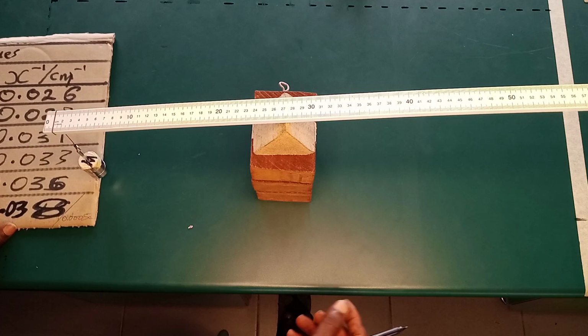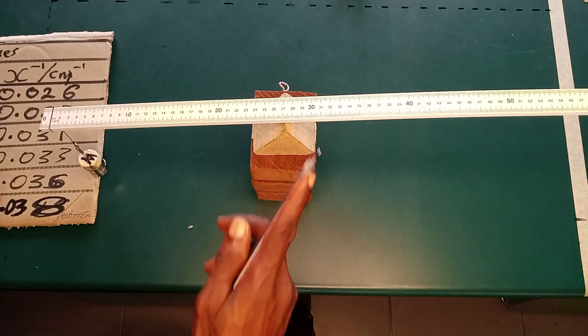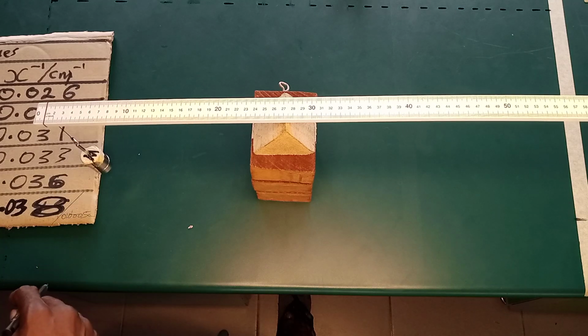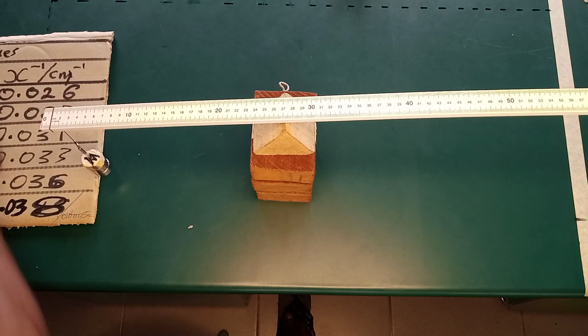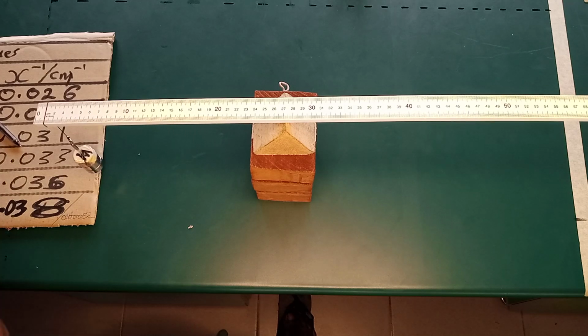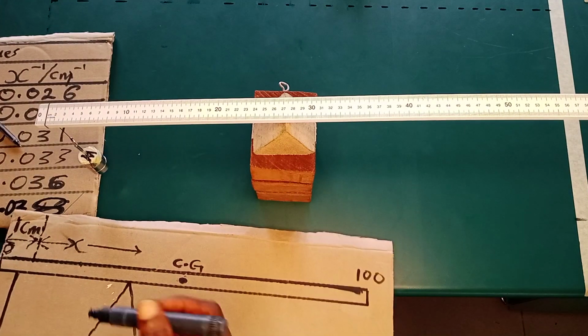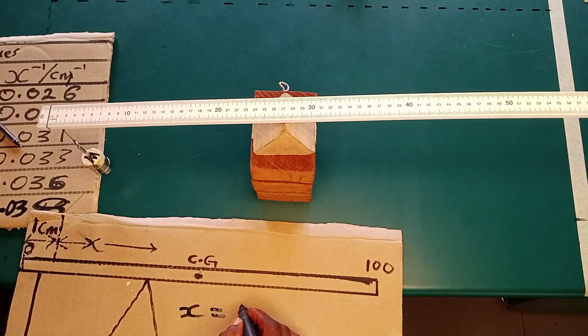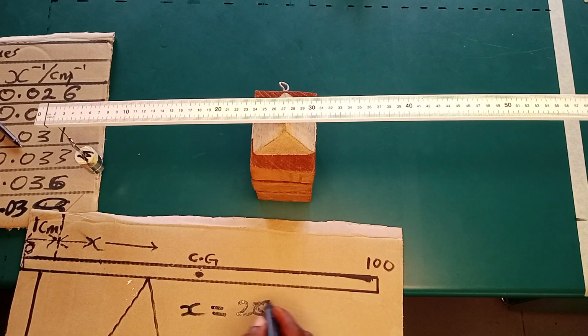It is balanced. So what do we do? This is 27 minus 1. That will give you, in this case, our x equals 28.